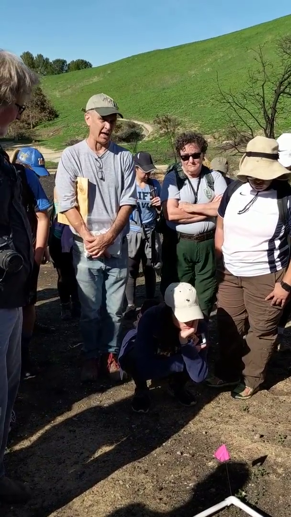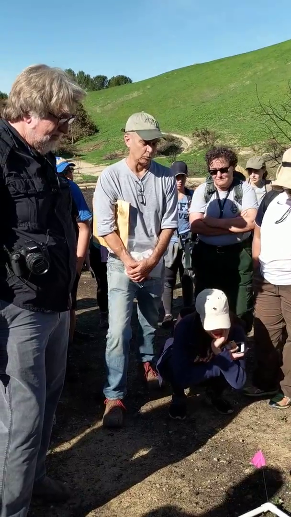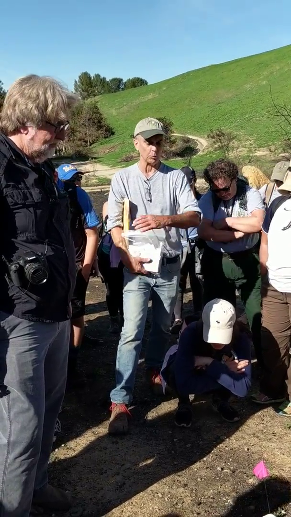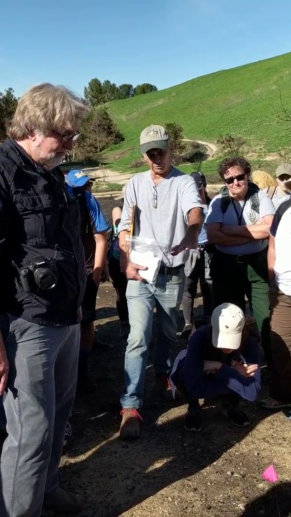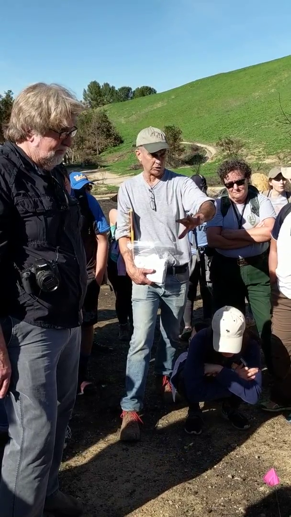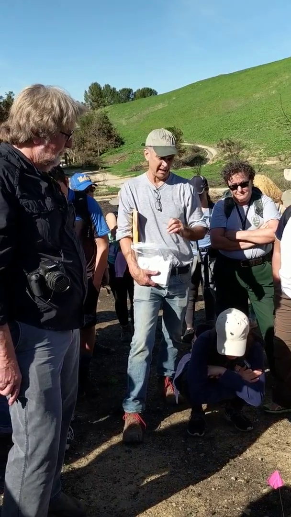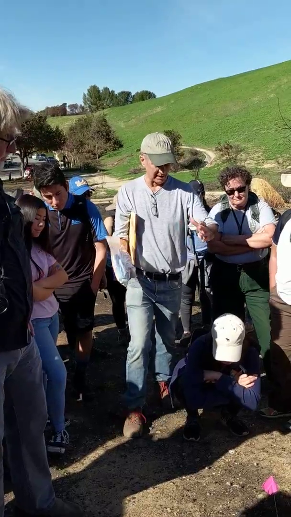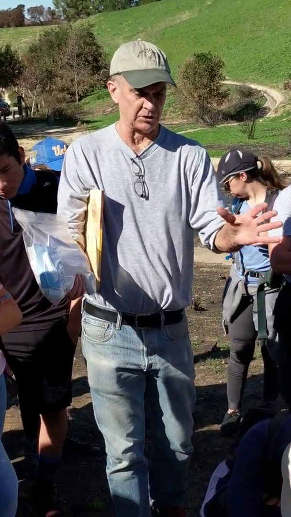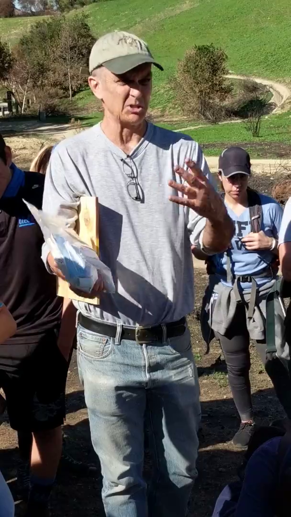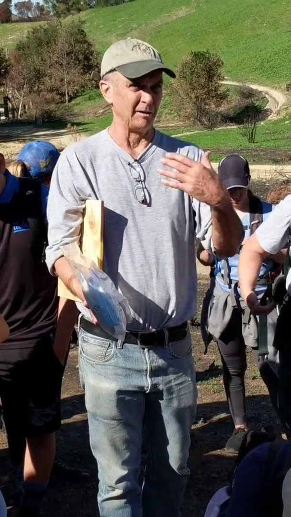Another thing that we think would be a good idea is if, before you leave the plot, you take a picture of the plot. Again, it gives us a visual representation of the percent cover, just what sort of shape it's in. It helps you remember what it looked like back in January.